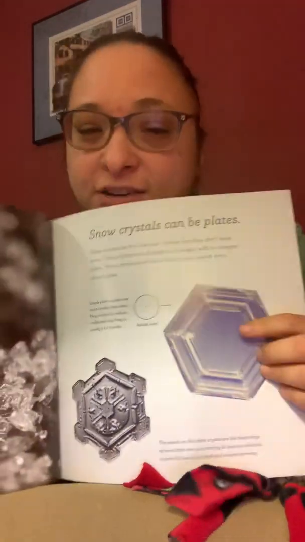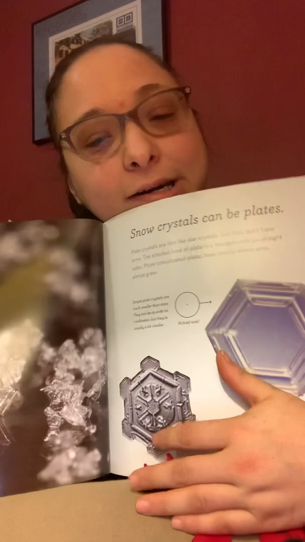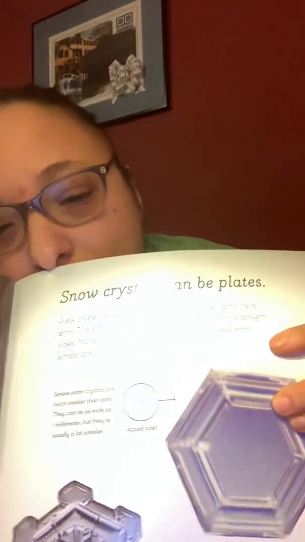Snow crystals can be plates. Plate crystals are thin like star crystals, but they don't have arms. The simplest kind of plate is a hexagon with 6 straight sides. And some more complicated ones have points where the arms almost grew. So here's your simple one, and here's your complicated one. And I don't know if you guys can tell, that's the actual size. Little speck.